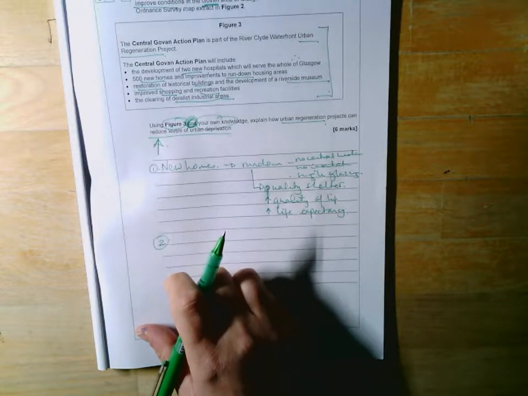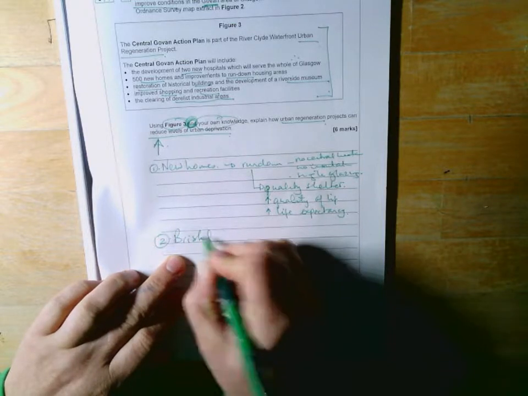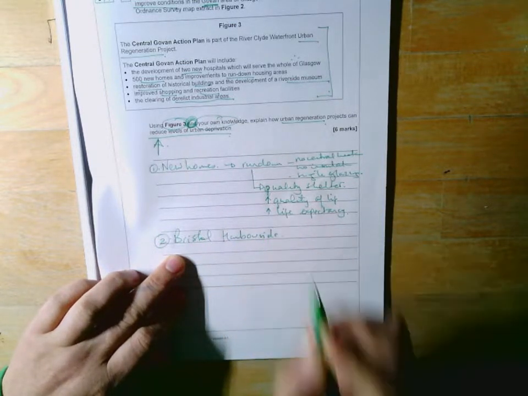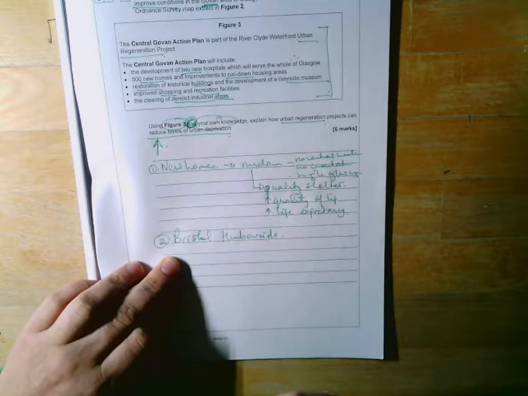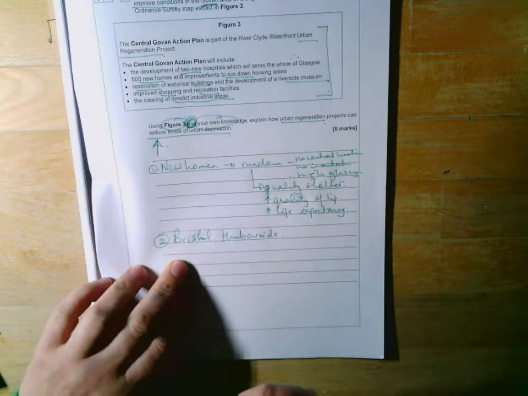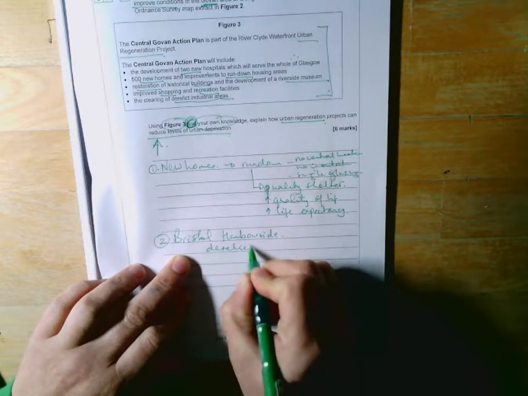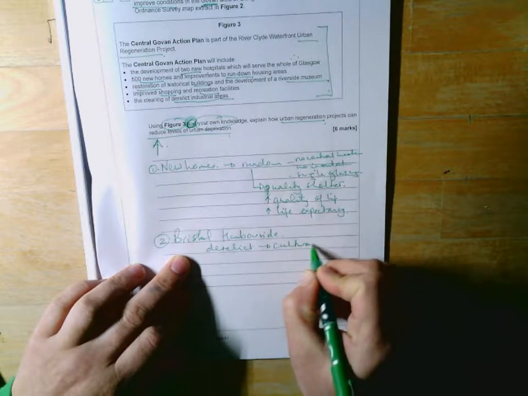So we might talk about the harbour side that formerly was the tobacco and warehouses on the river, and now they have been changed. The derelict land has been changed into cultural and leisure facilities.